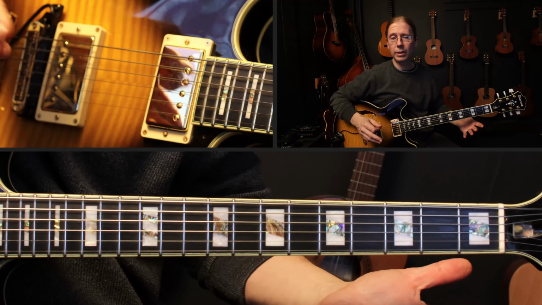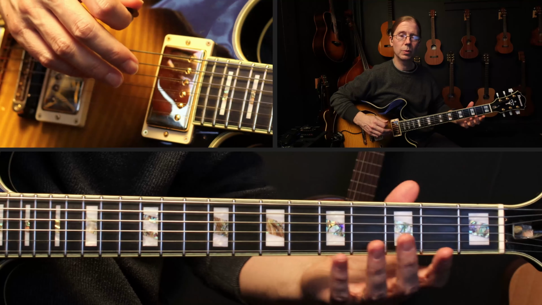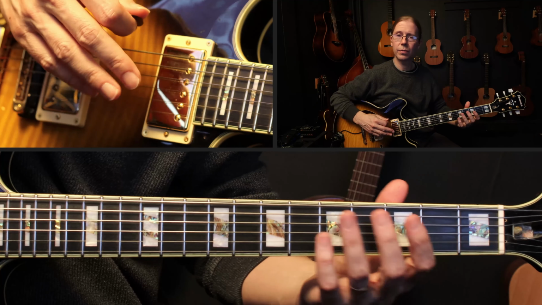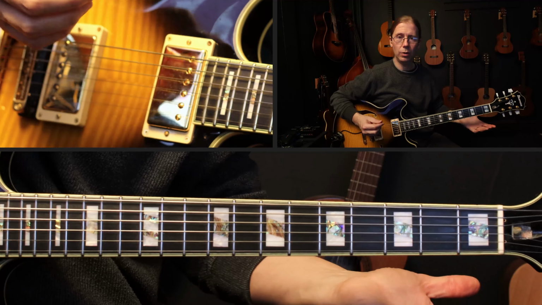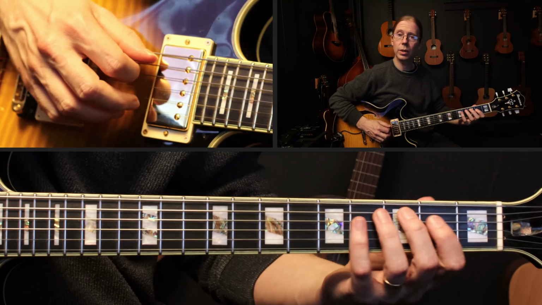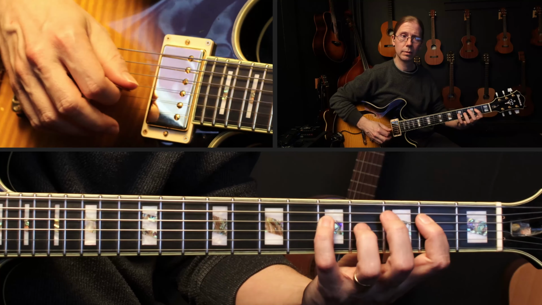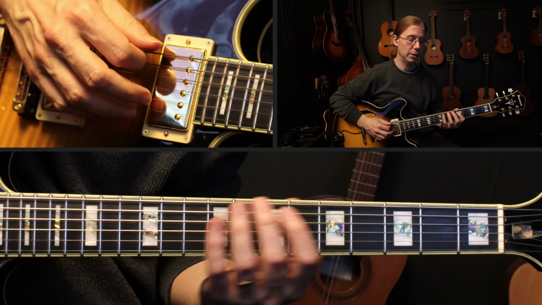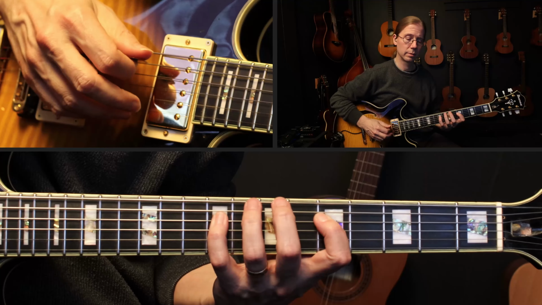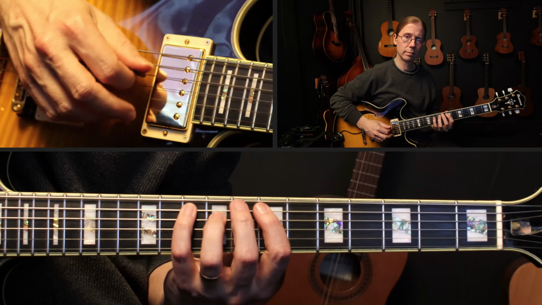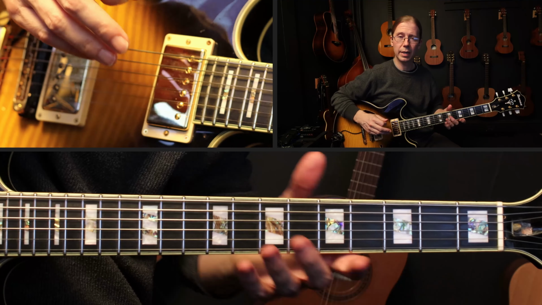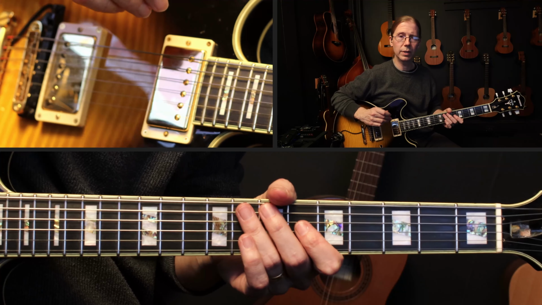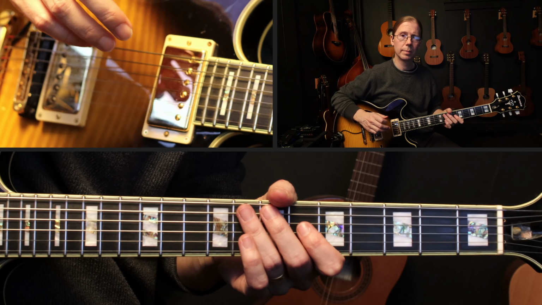The next level of this is to really have the ability to play those arpeggios all over the neck. So you might take one and play in different positions, and play throughout the neck, like we've talked about in previous videos.